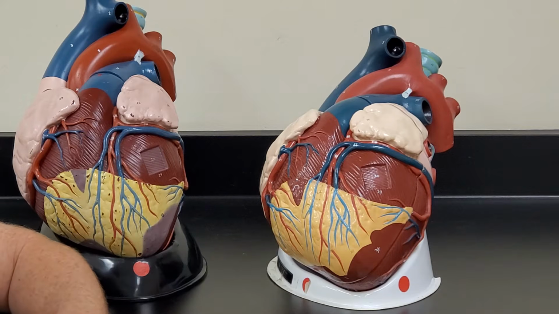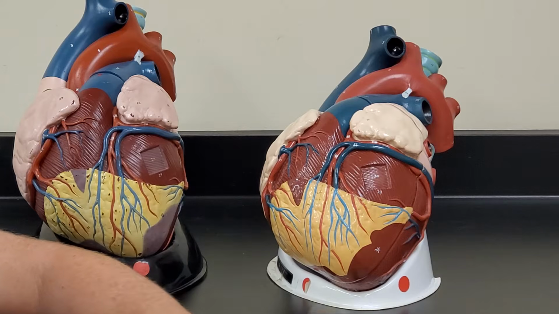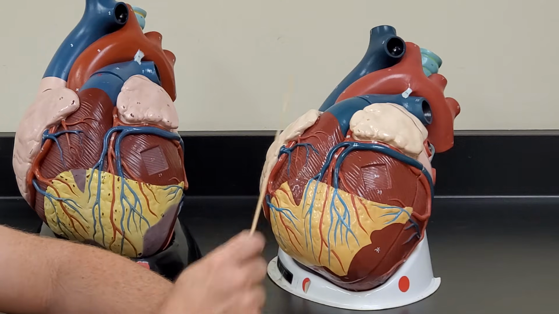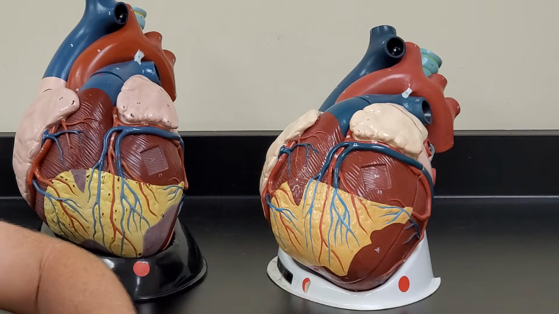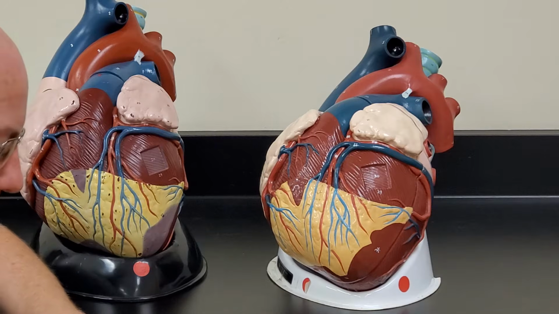You may have to indicate right or left on the lab test, and the question will say, identify the pink structure, please indicate right or left in your answer, and you would have to say left auricle or right auricle, depending on which one we point to, okay?